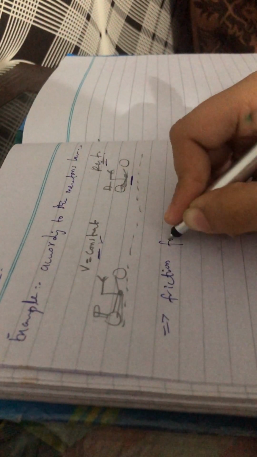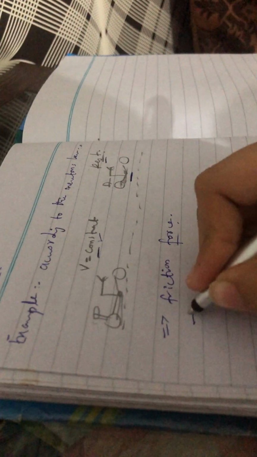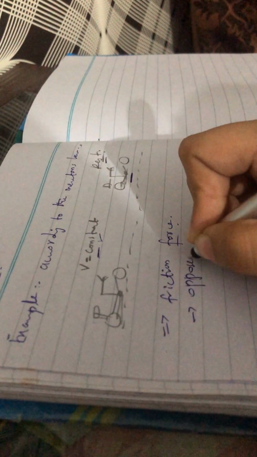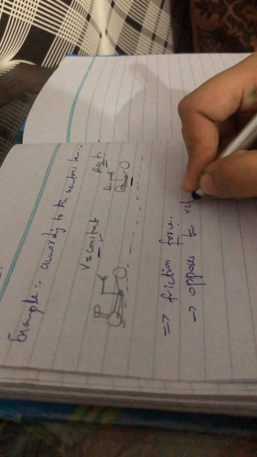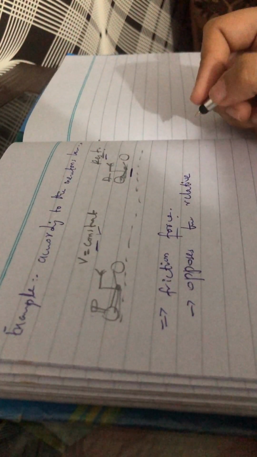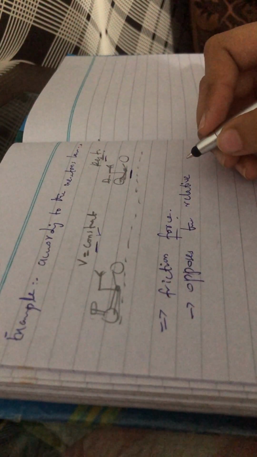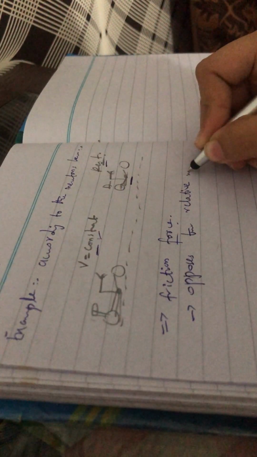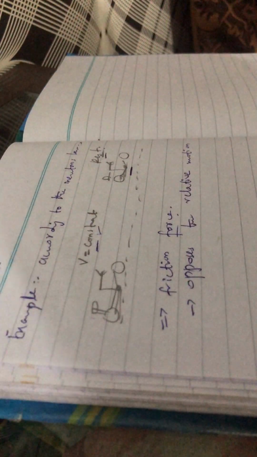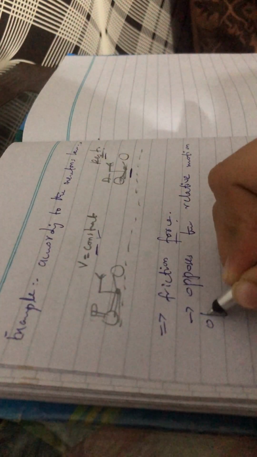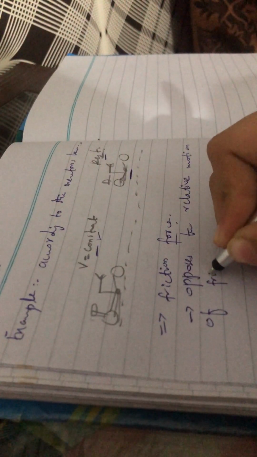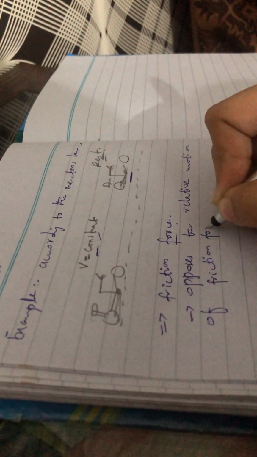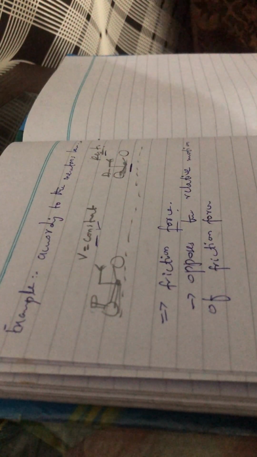That is called the friction force, which opposes the relative motion. It opposes the relative motion. So that is a friction force.